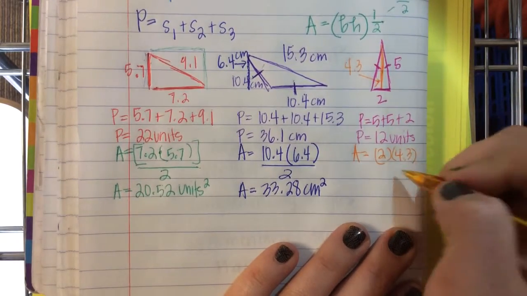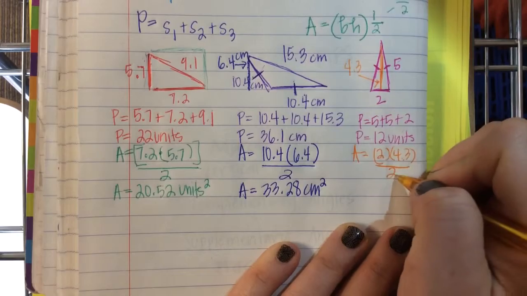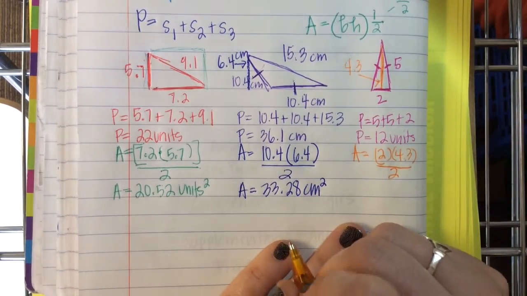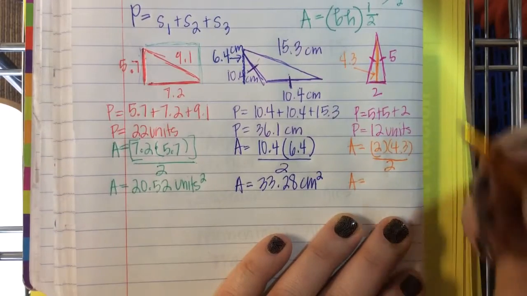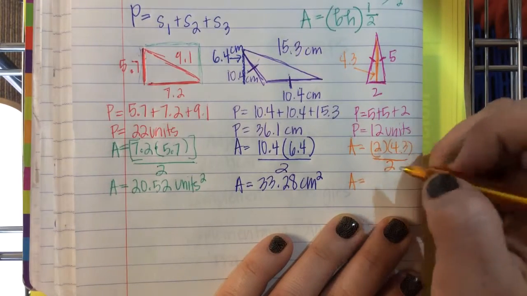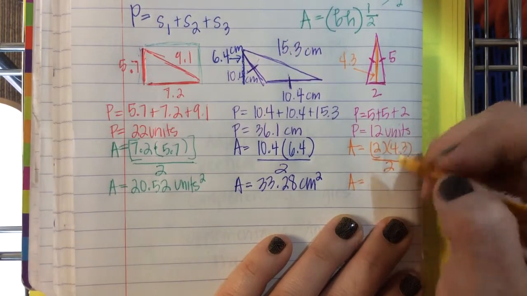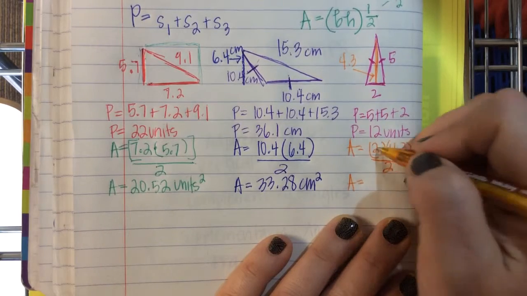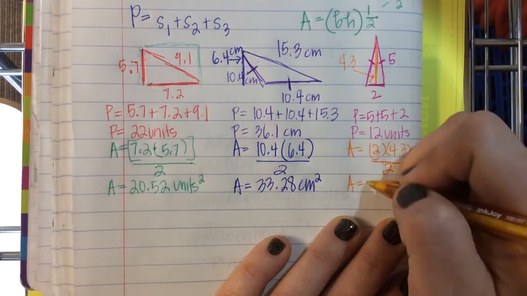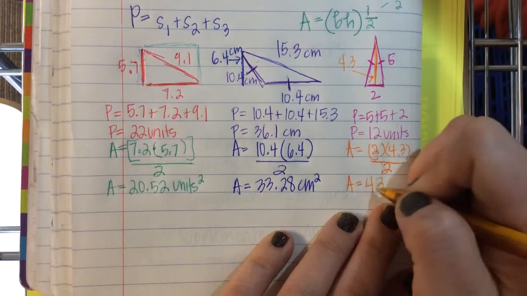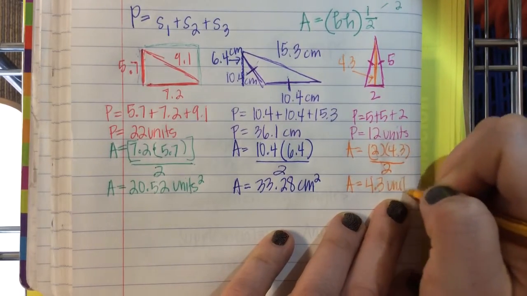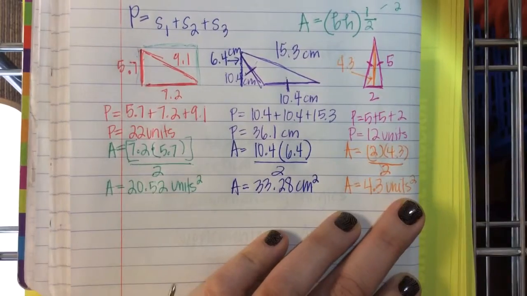No, you have to divide by 2 or multiply by 1/2. 4.3 times 2, and then if you divide it by 2, it's just 4.3. 4.3 what? Units. Units squared.